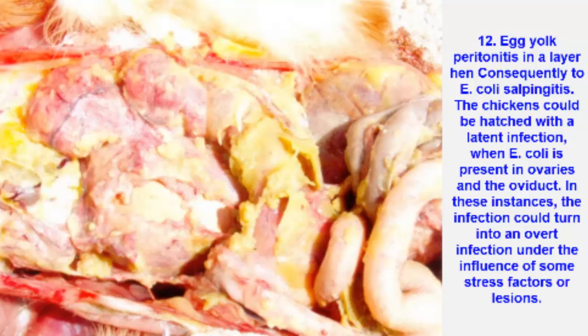12. Egg yolk peritonitis in a layer hen consequent to E. coli salpingitis. The chickens could be hatched with a latent infection when E. coli is present in ovaries and the oviduct. In these instances, the infection could turn into an overt infection under the influence of some stress factors or lesions.